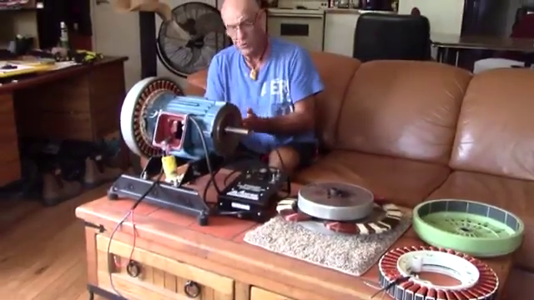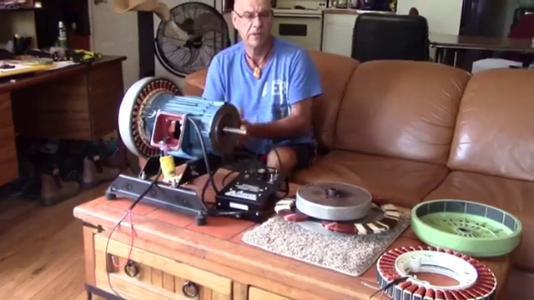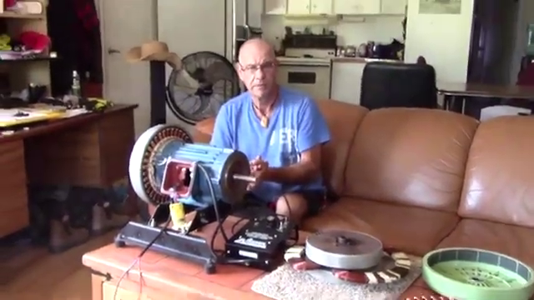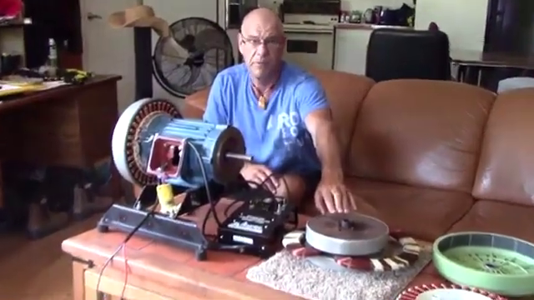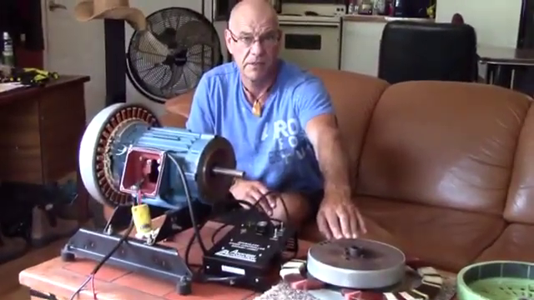Now, knowing what I know today, bipolar generator is another bogus word. This is actually not a generator. It is a generator, but not making AC electricity.